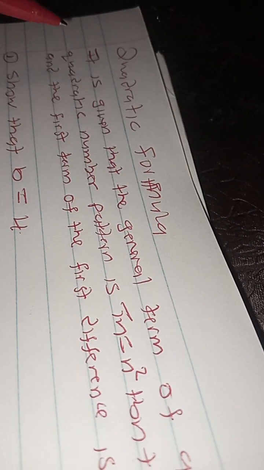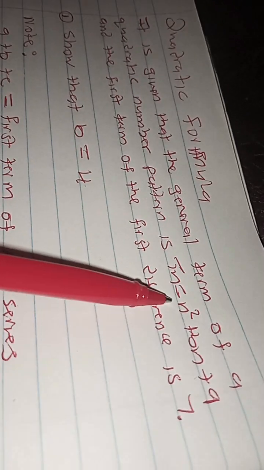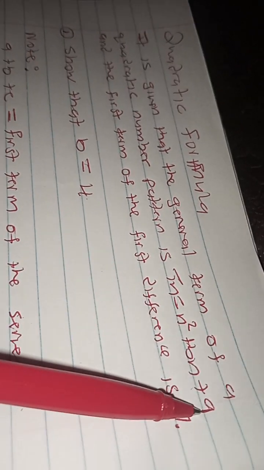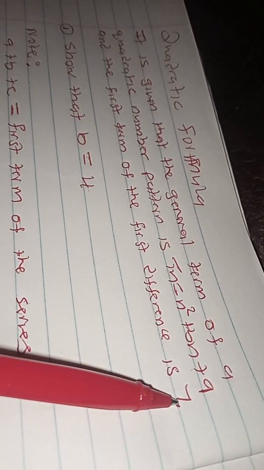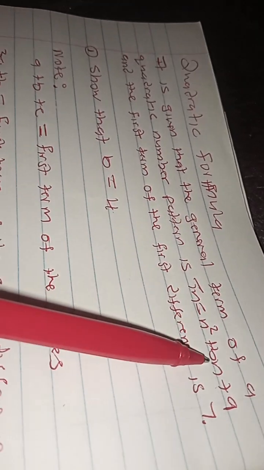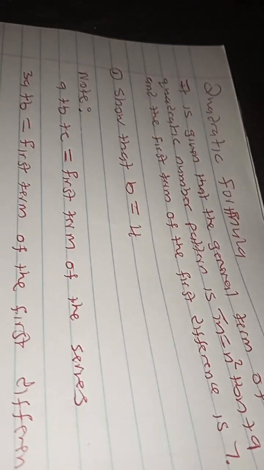It's sequence and series, strictly quadratic formula. So let us say it is given that the general term of a quadratic number pattern is Tn equals n squared plus bn plus 9, and the first term of the first difference is equal to 7. Then your question says show that b is equal to 4, right?